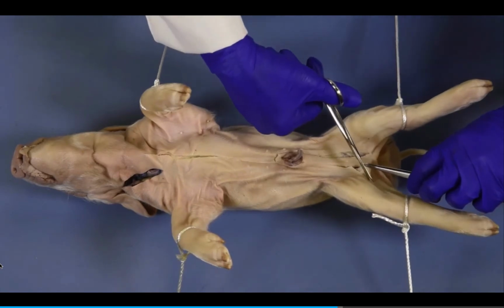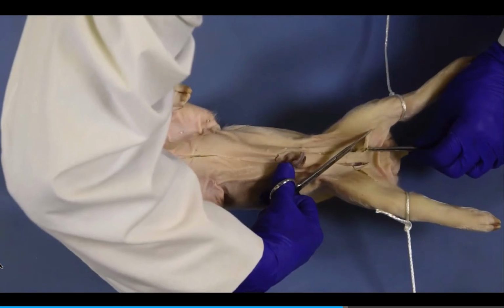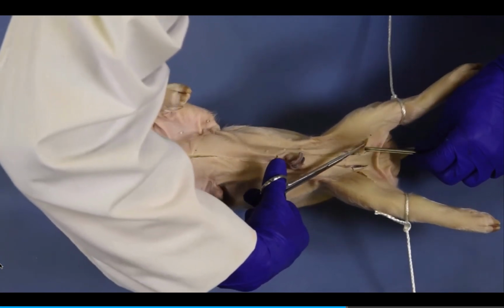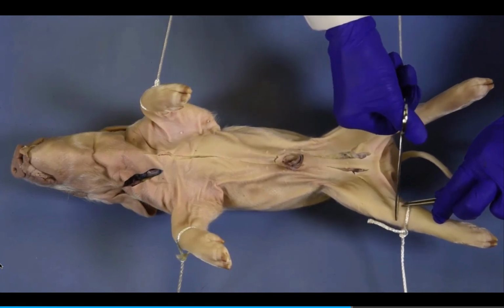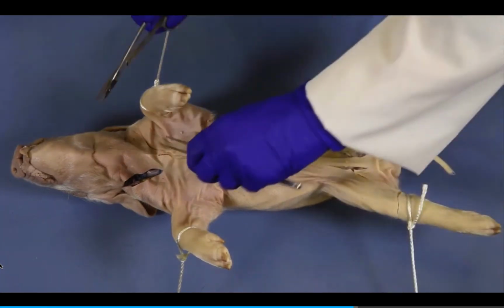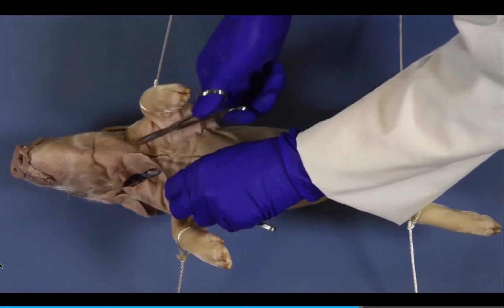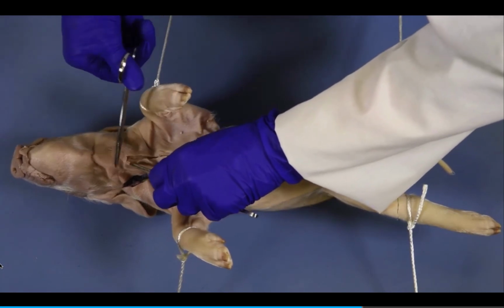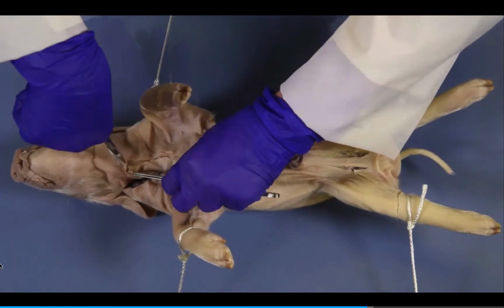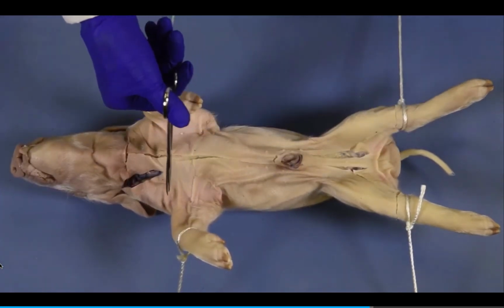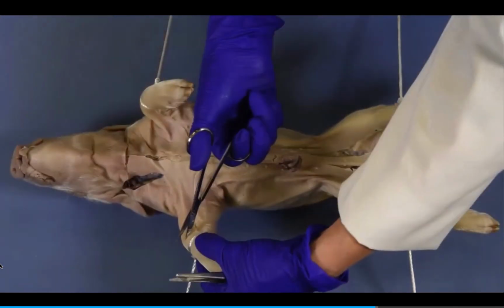Make an incision from each parallel incision down the medial surface of each hind limb to the hoof and cut the skin completely around the ankles. Now return to the base of the neck and cut anteriorly toward the mouth and make lateral incisions beneath the chin. From the midline incision between the forelimbs, make lateral incisions to the hoof and cut the skin completely around the ankles.